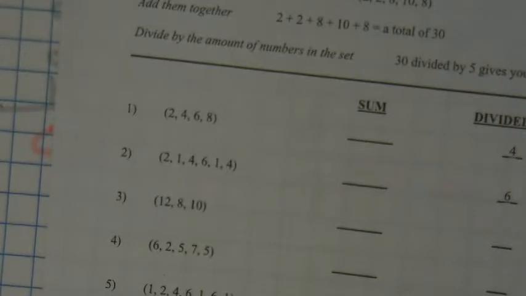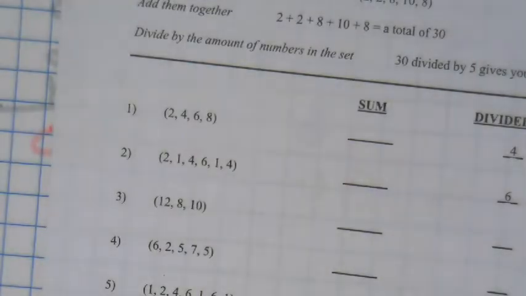So for number one, what do you get when you add these numbers up? 20, right? Does anybody know the trick of making tens? If you make tens, the math is a lot easier. For example, if I put 4 and 6 together, what do I get? 10. And if I put 2 and 8 together, what do I get? 10. So try to make tens. It makes the adding a lot faster.